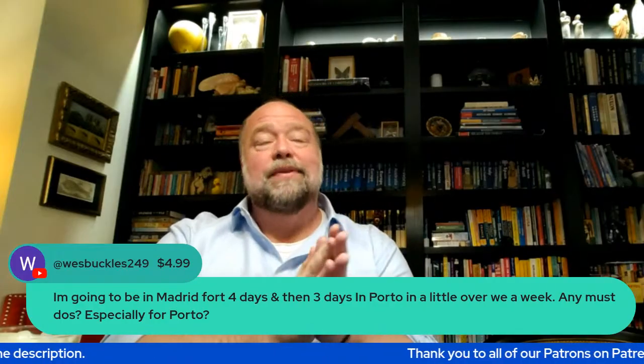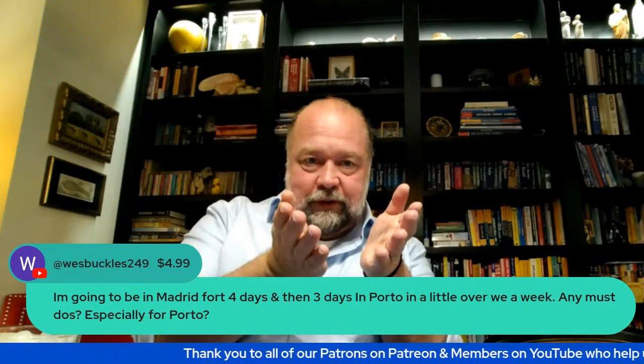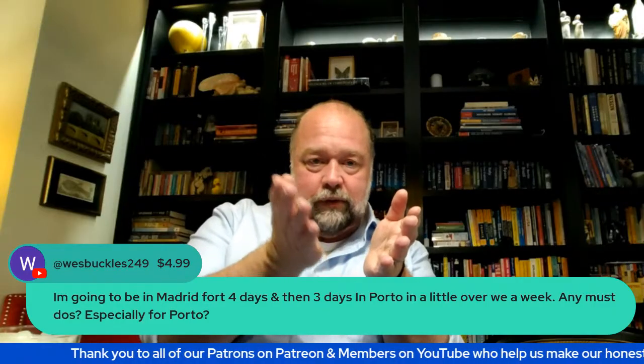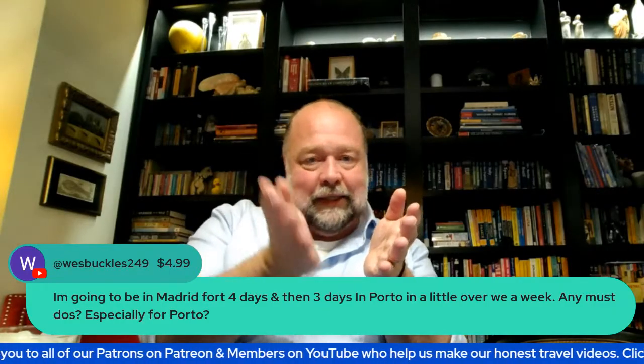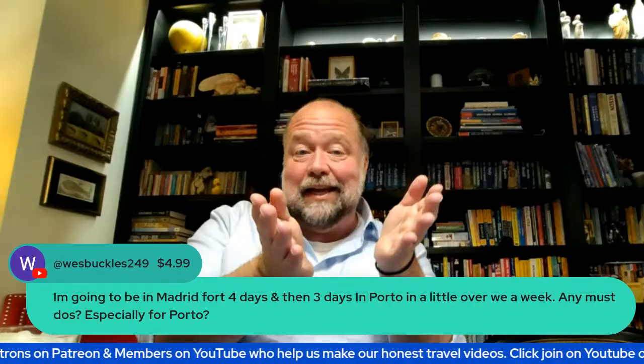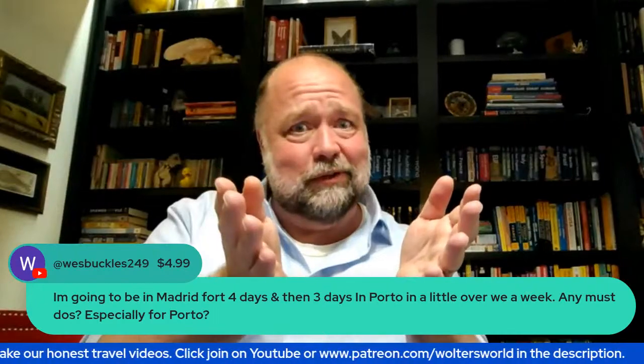Now, Porto doesn't have a ton, but you have the riverfront, which is nice. You got the Ribeira, which is on the Porto side here. Restaurants, eating, stuff like that. The other side, the Gaia side, has all the port wine caves you can go to and see. Go to a few of them. They kind of blur together after a while, especially with all the port wine you have.